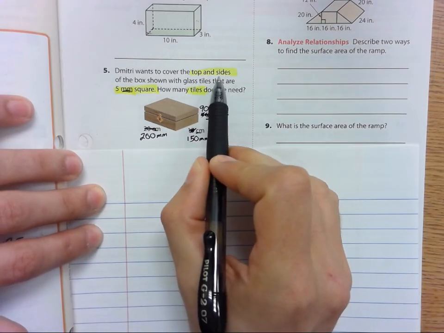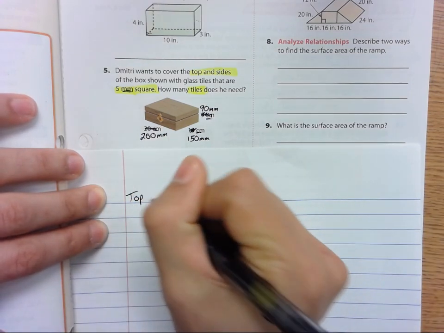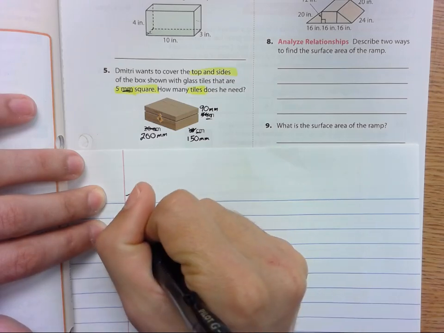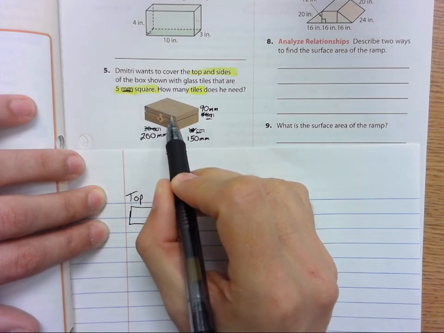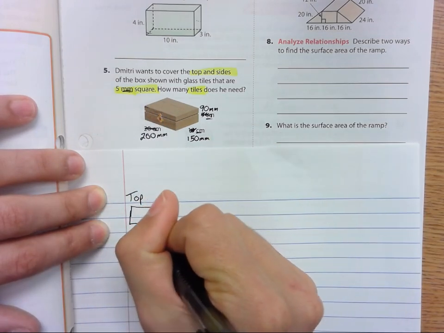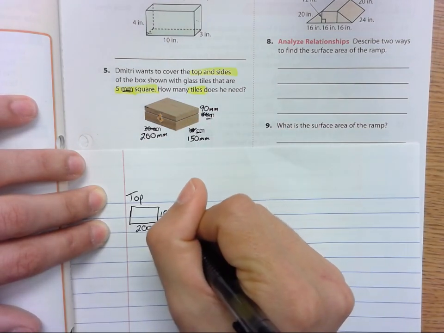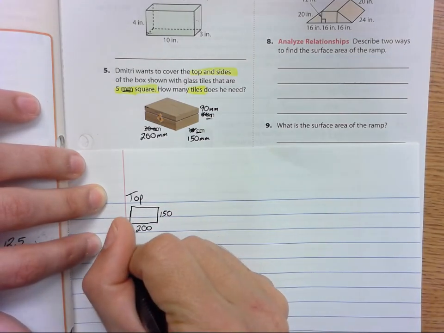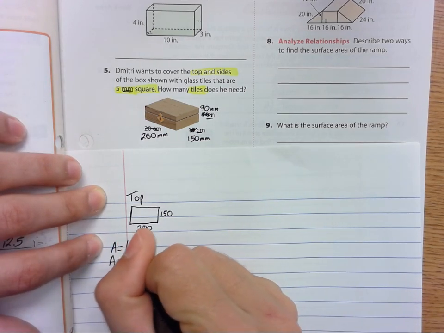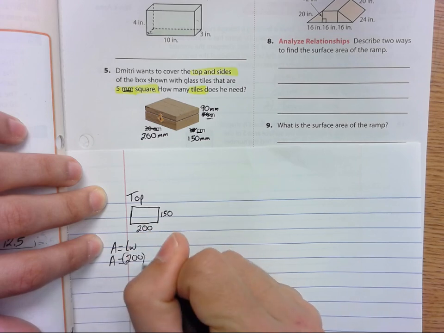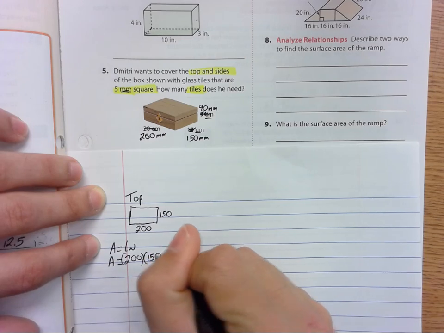And it's saying the top and the sides, so we don't care about the bottom. So now we need to find the surface area. The top, not the bottom, because it told us not the bottom. What are these dimensions? So across the top, this length is 200. How far back does it go? Across the top, this is 150. So area equals length times width. Area equals 200 times 150.